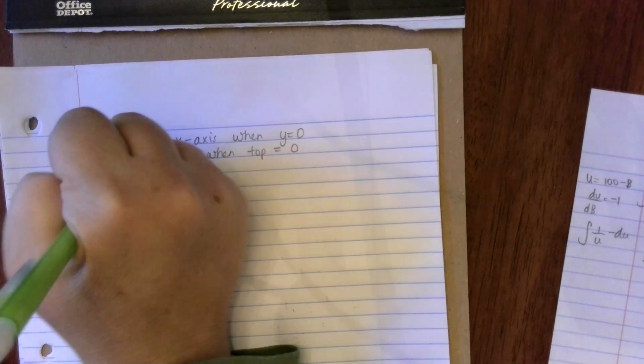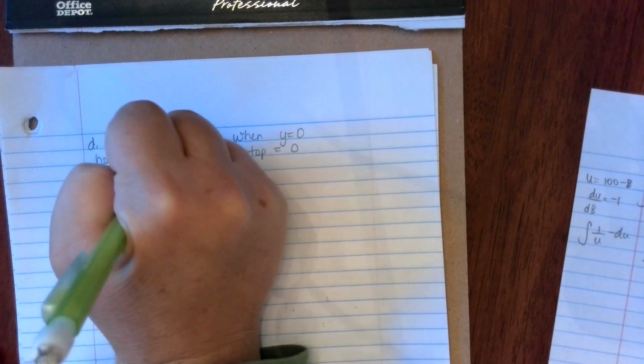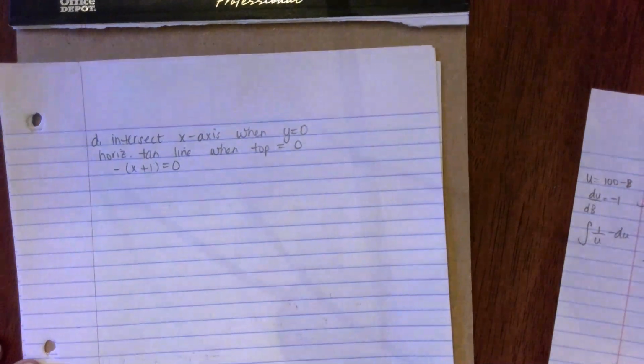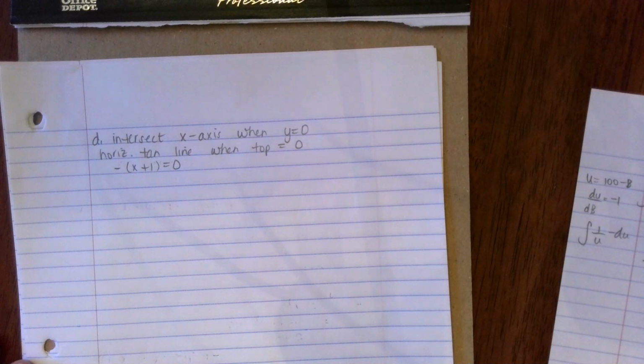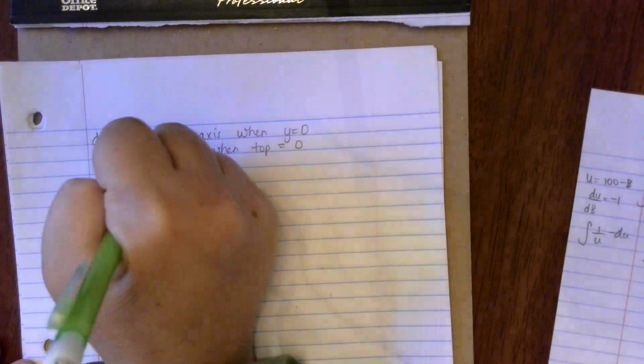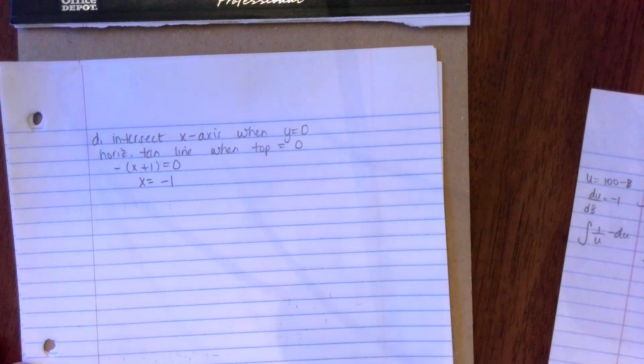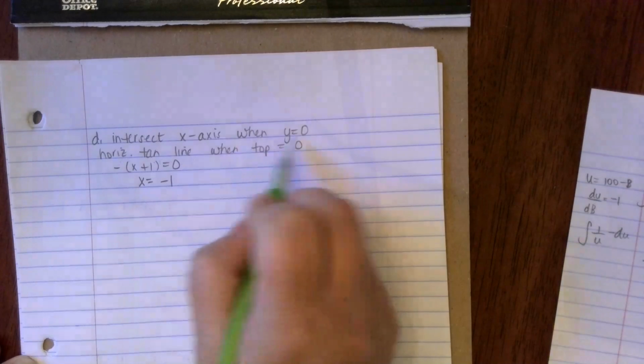So let's set the top of the differential equal to 0. So negative the parentheses of x plus 1 equals 0, and you end up with x equaling -1. So is it possible? At x equals -1 is where you're going to have a horizontal tangent line. But is it possible that it is on the x-axis?